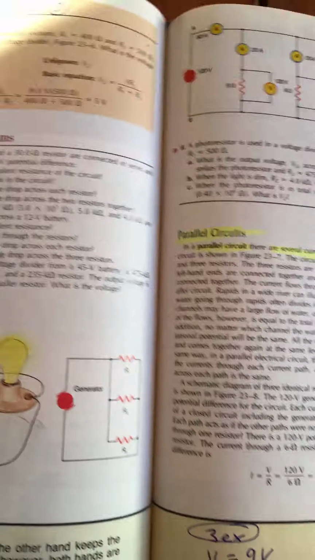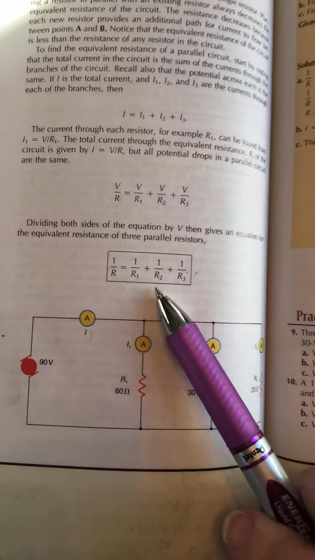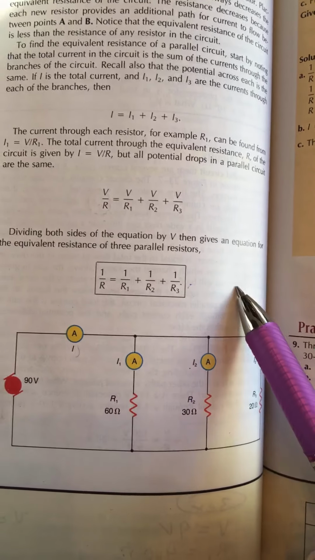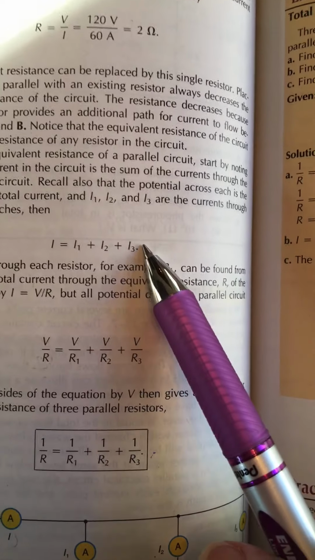All right, so now it changes. Let me turn back over here. If it's parallel, we have different formulas. I is still V over R, but if it is parallel, instead of just adding up the resistors, it's the inverse. It's 1 over. And the current you just add up.